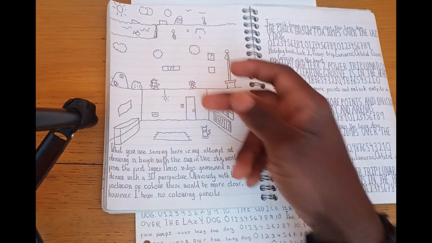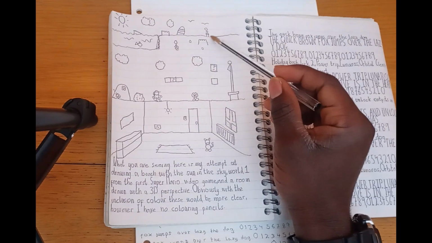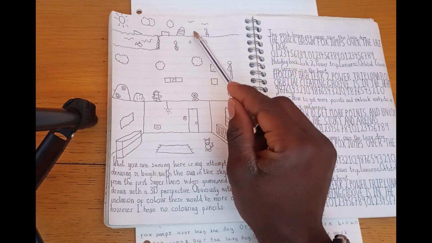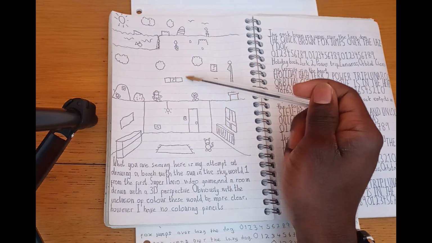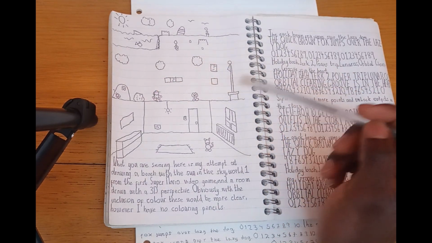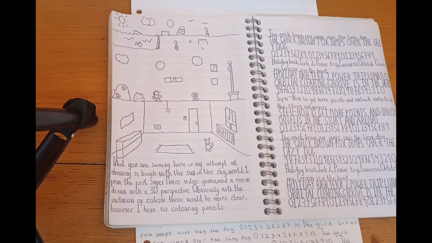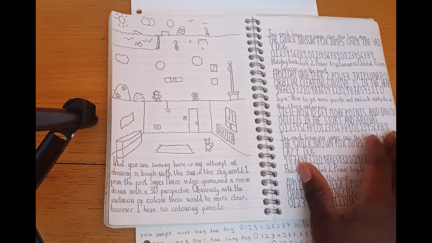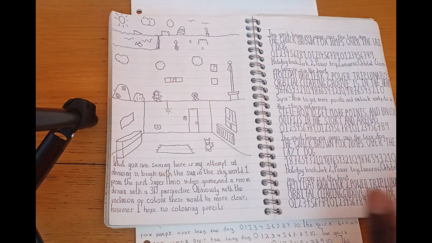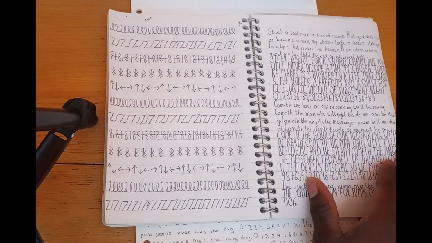Over here, I thought, let me try drawing stuff as well. So this was meant to be a seaside, some super Mario level, and then a room in a 3D perspective. I couldn't really get it properly, but it is what it is. It's more the attempt rather than the perfection that matters. Again, more symbols that I'm writing down.